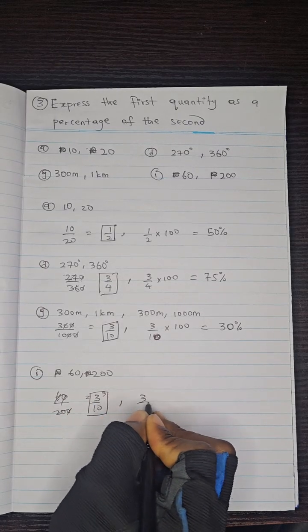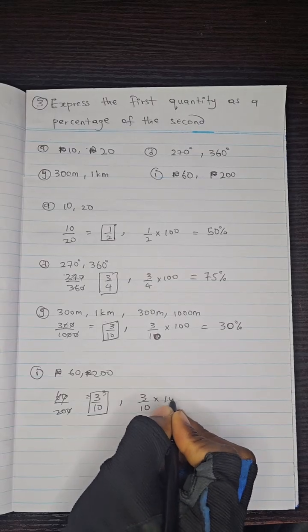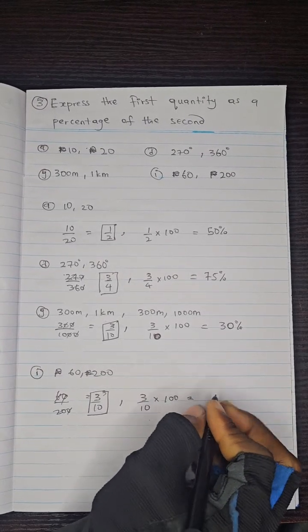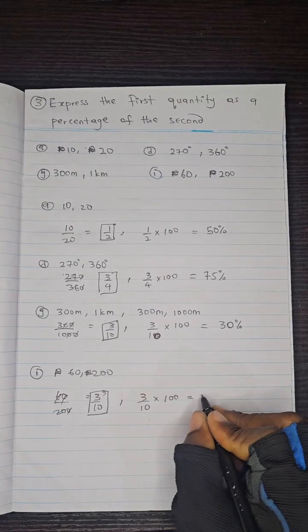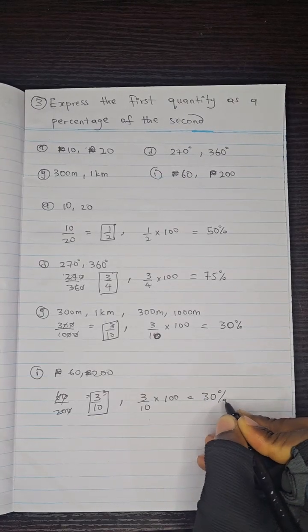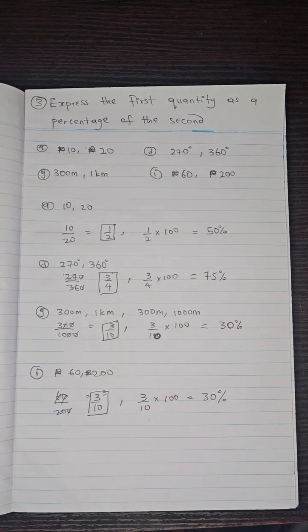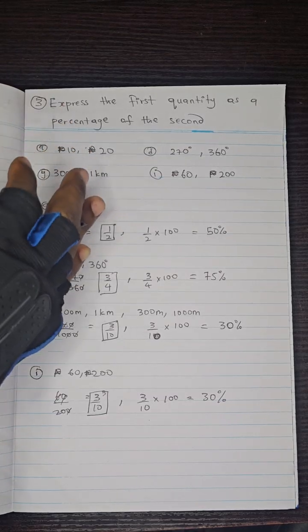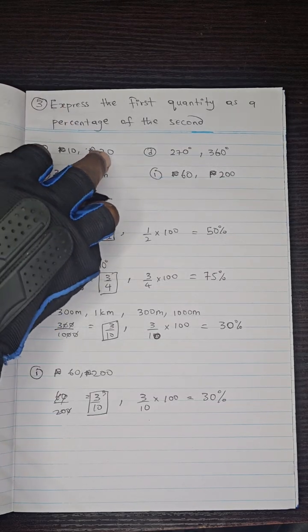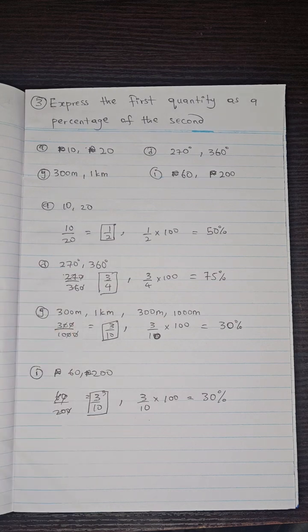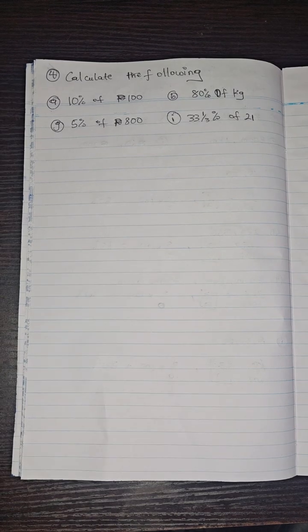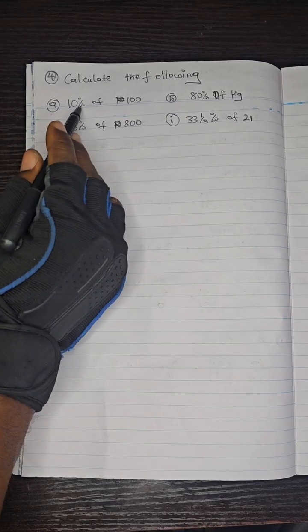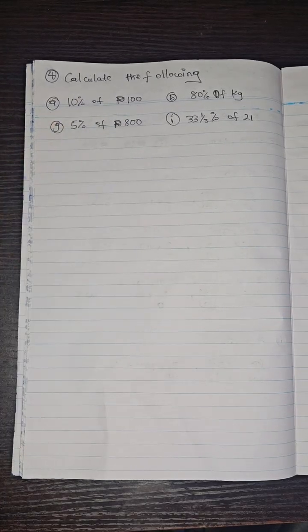So to find the percentage, multiply by 100, and you are having what? 30%. So for this kind of example, when you are given a value and you are told to find the percentage of that value on a second value, just find the fraction of that value to the second value and multiply by 100.